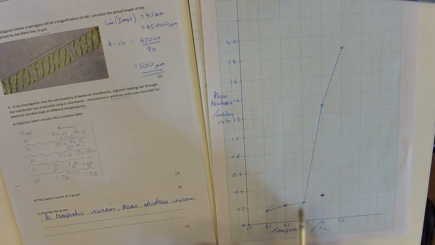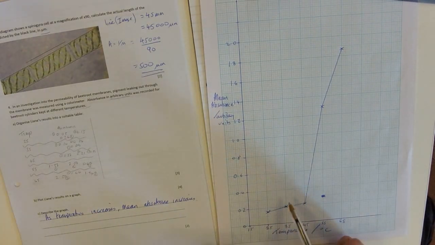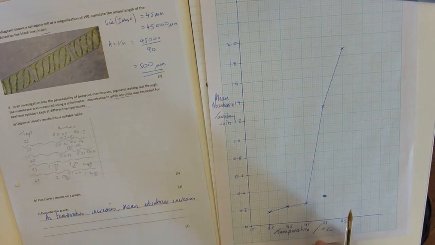Then we can talk about this relative increase.